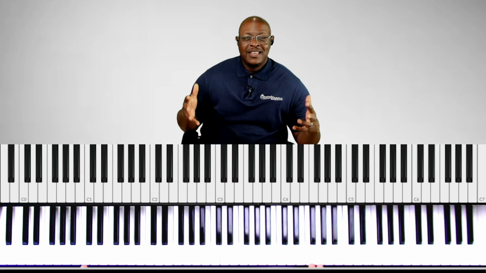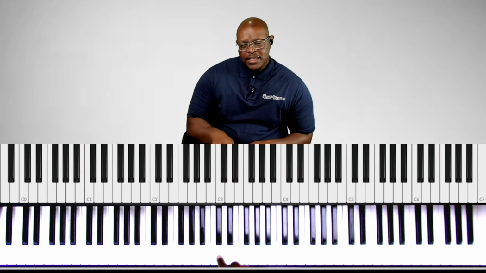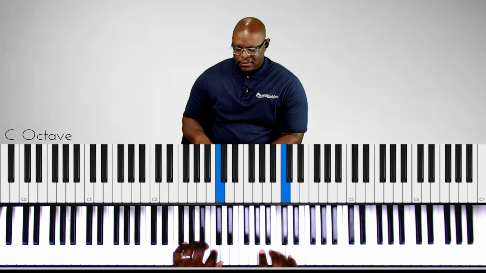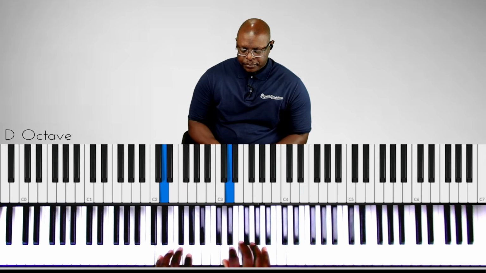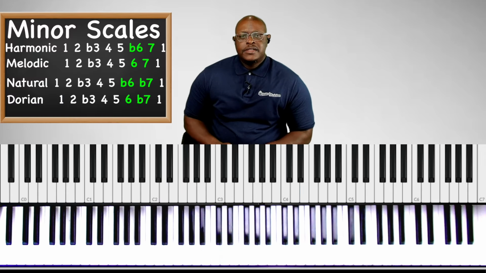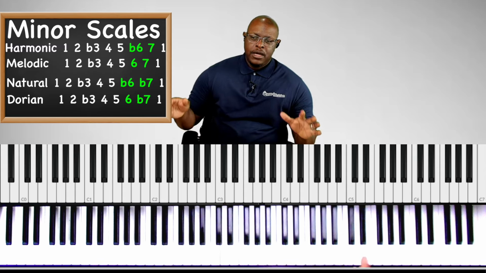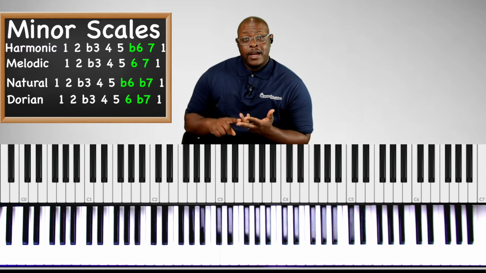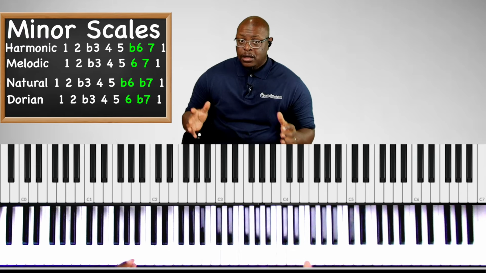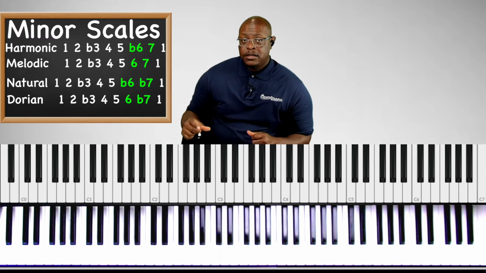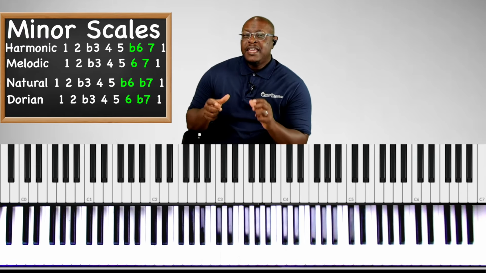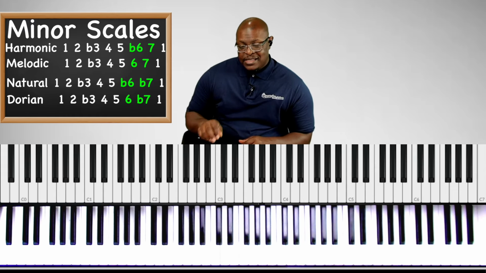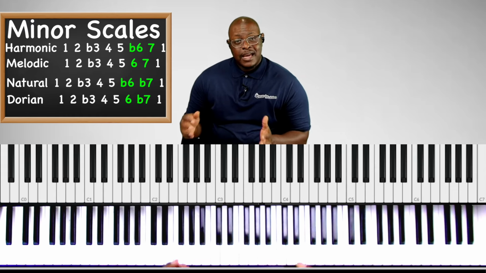So what is the Dorian sound? Let's go back to D Dorian and let's talk about it. Okay, so generally we have 3 normal minor scales. We have the natural minor, the melodic minor, and the harmonic minor. And when you look at all 3 of these scales, and I'll put them on the screen here so that you can see them, you'll notice the thing that makes each one of them different is what happens on the 6th and 7th scale degree.